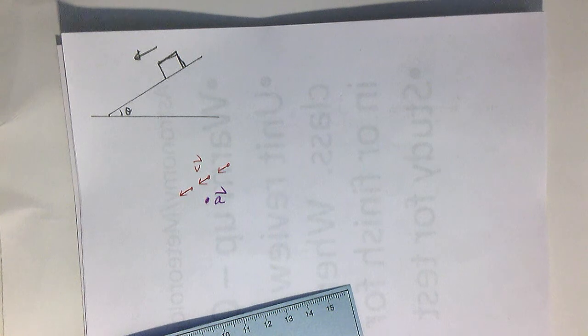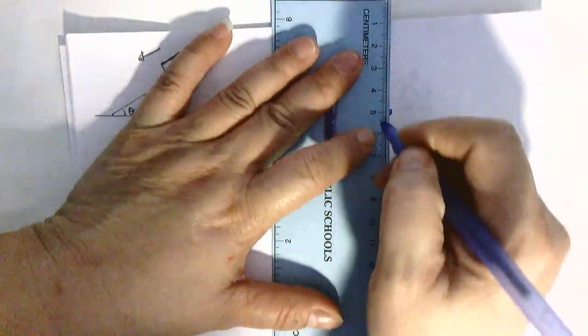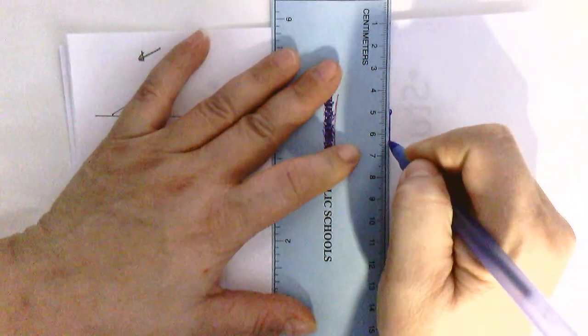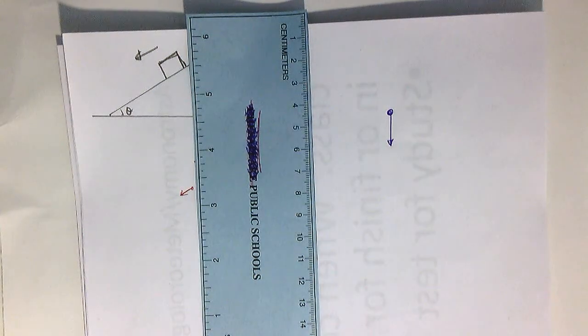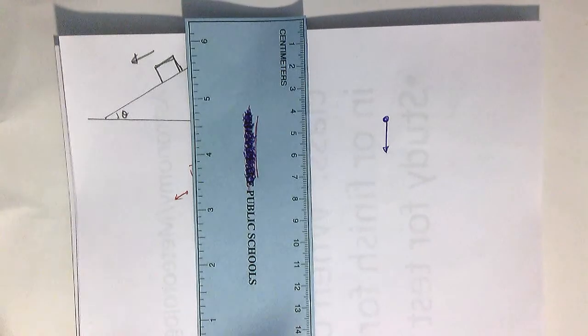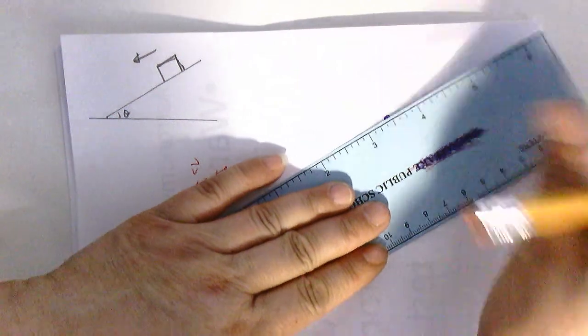What's acting at a distance? The Earth. Are we in equilibrium? Yes, we are. So we have 3 forces, and we're in equilibrium. The first thing we're going to do is draw the weight going straight down. Then I'm going to lightly pencil in the inclined surface. Okay, so there's my inclined surface.